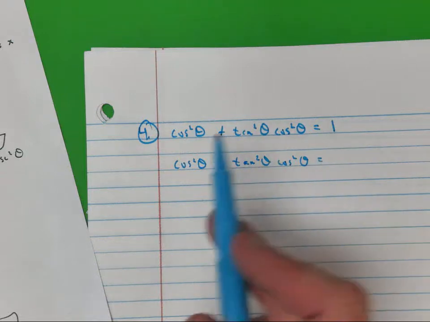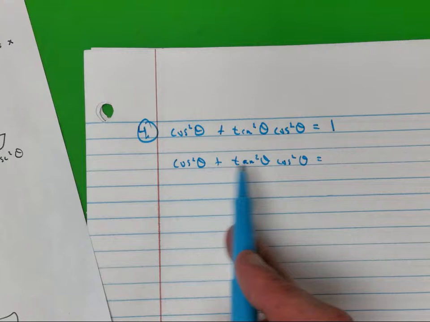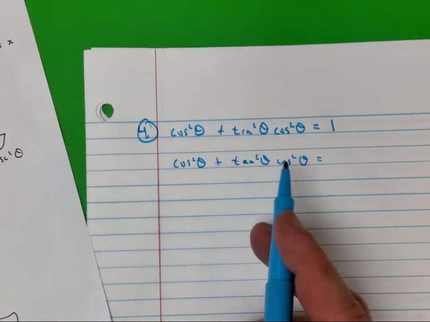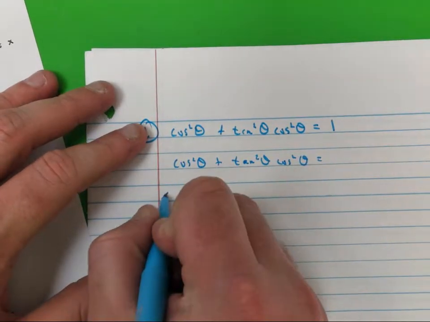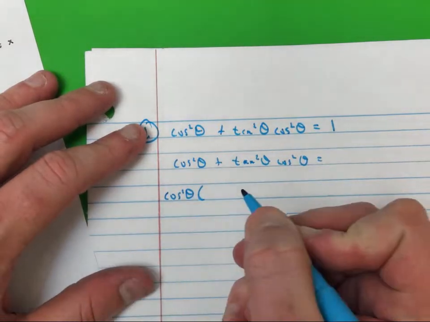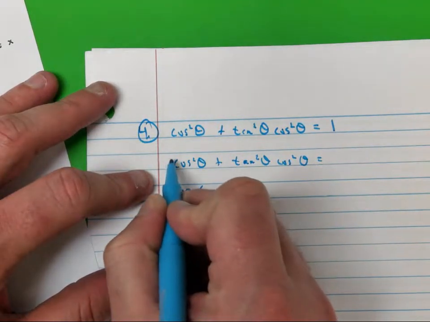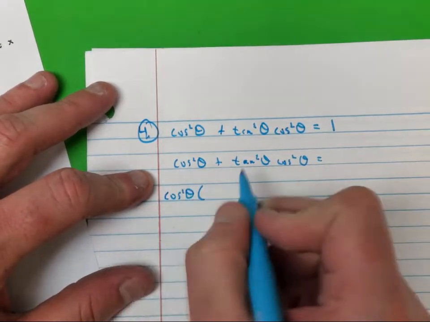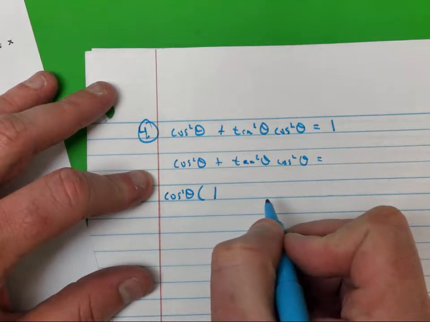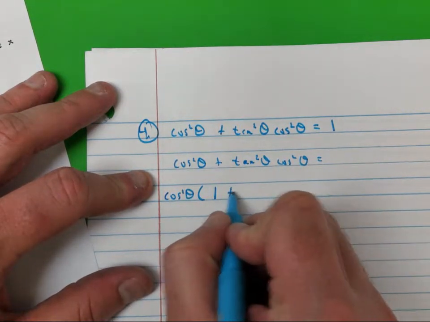What catches my eye here, you see there's a cosine squared on this term and a cosine squared over here? They both have that in common. I'm going to factor that out. When I factor that out, what's understood in front of this that's left there? 1. Took this cosine squared, it's gone.